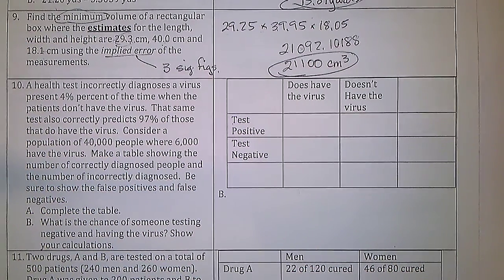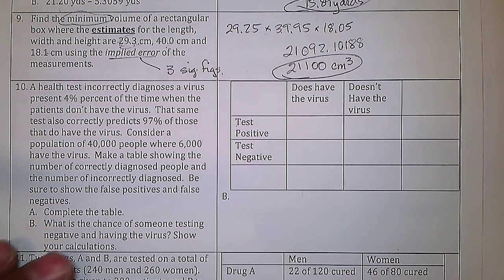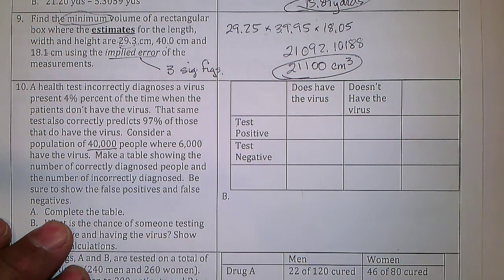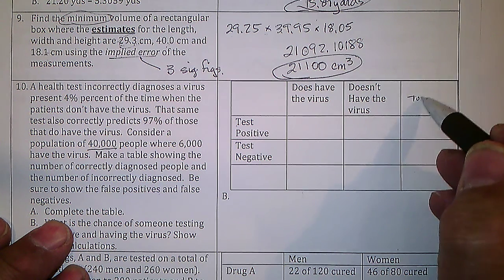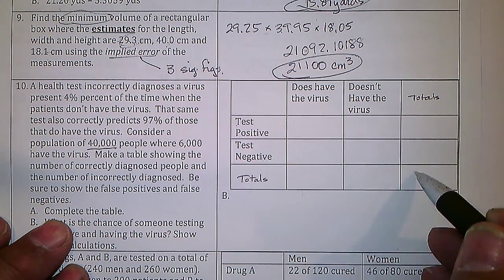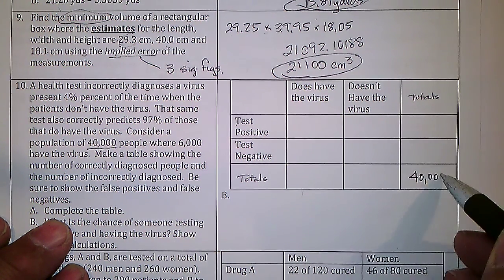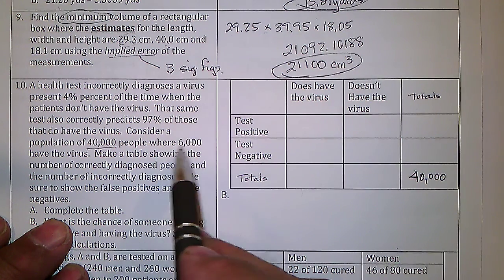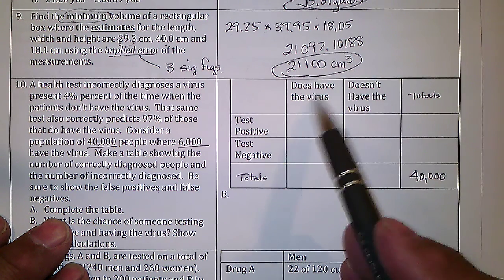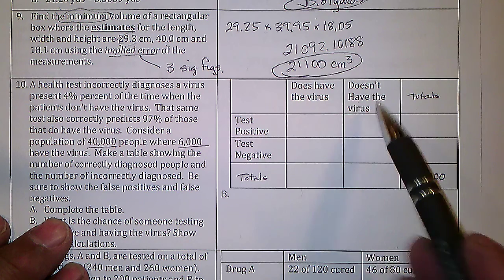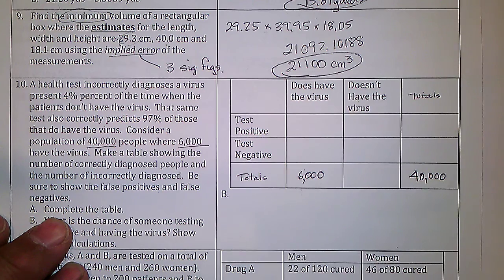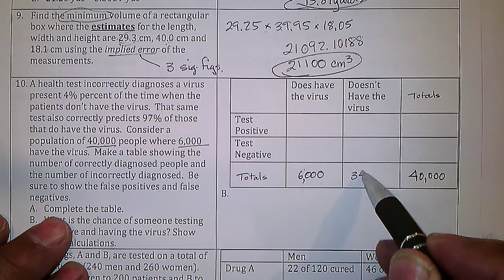All right. 10. Complete the table. So there was 40,000 people. So these are our totals. And 6,000 have the virus. Does have the virus, does not have the virus. So has the virus, that's got to be 6,000 total. So that means 34,000 go here.